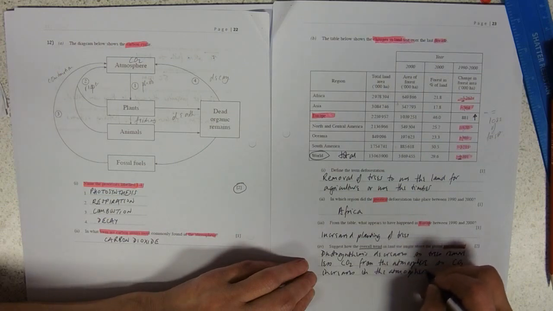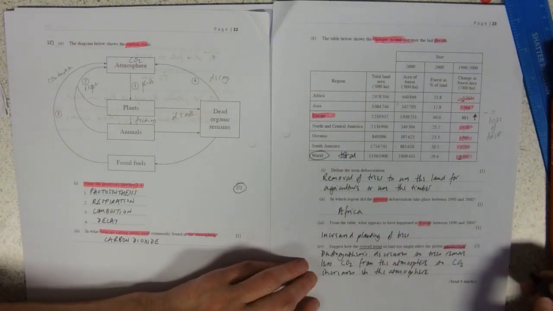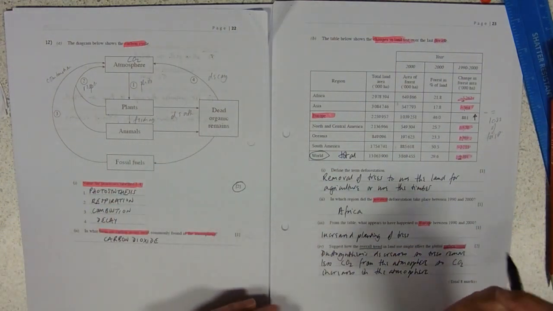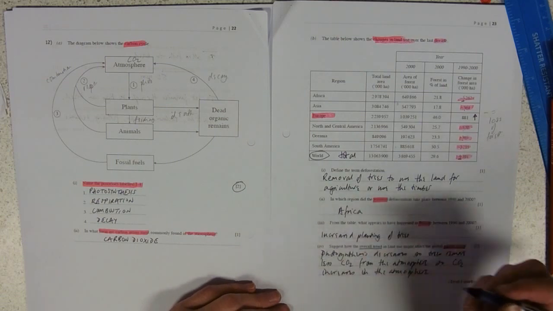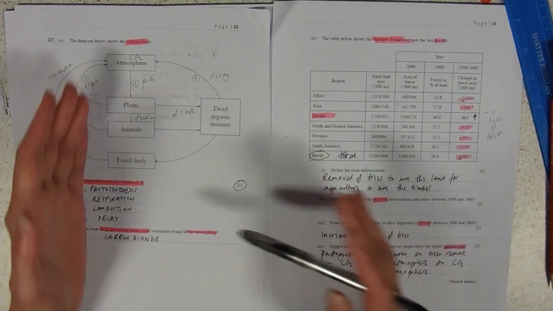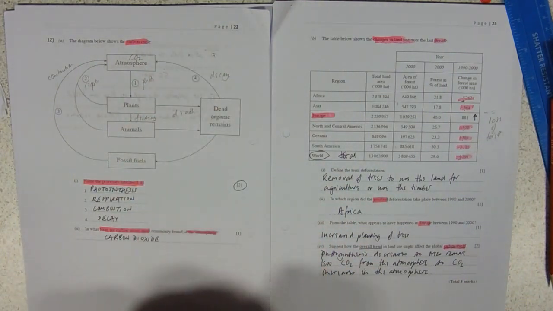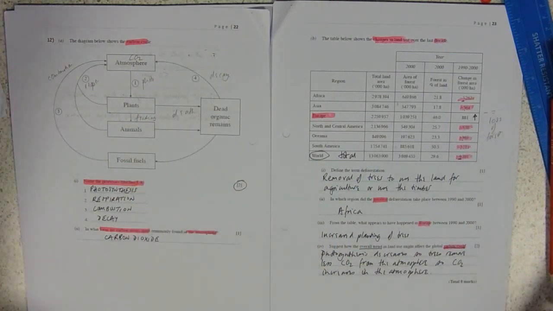And I don't really need to go on and say anything about global warming or greenhouse effect. Mr. Trump will be delighted to hear, because it's not asking me that, it's just saying how does it affect the carbon cycle. So if you've got less plants, you've less photosynthesis going on. Okay, yippee.